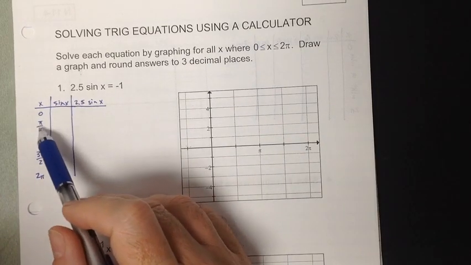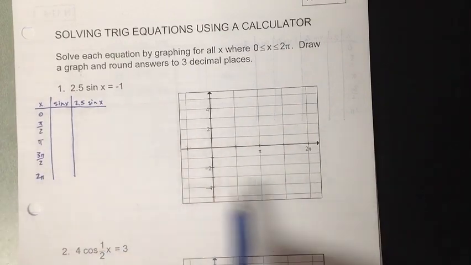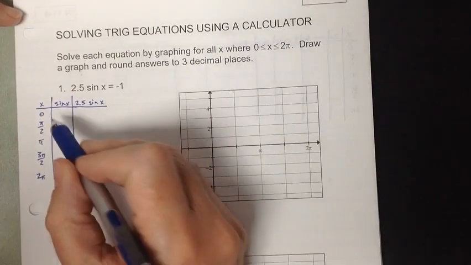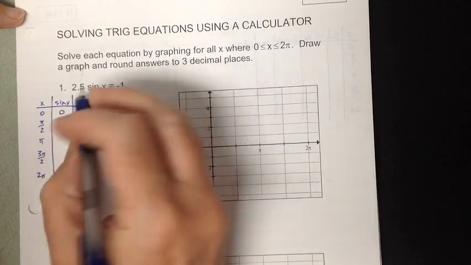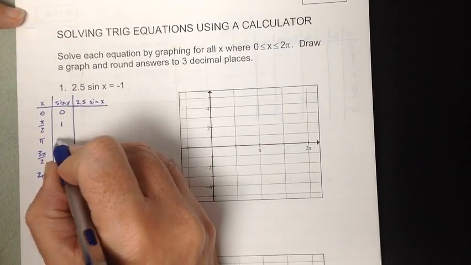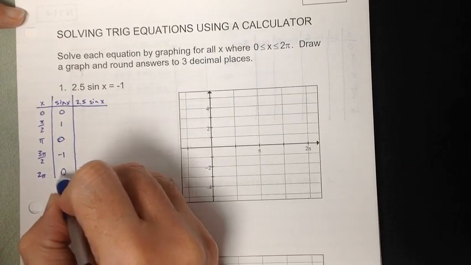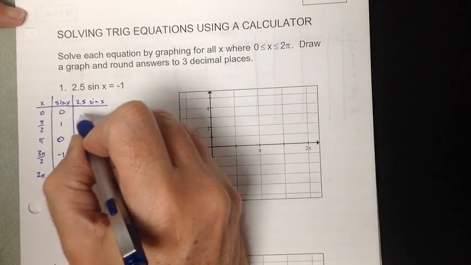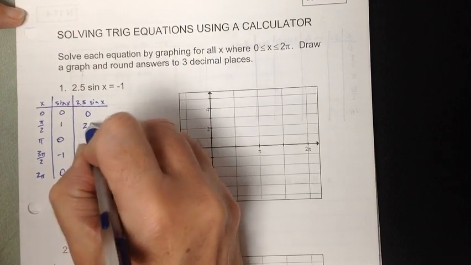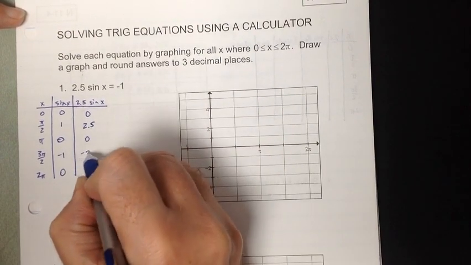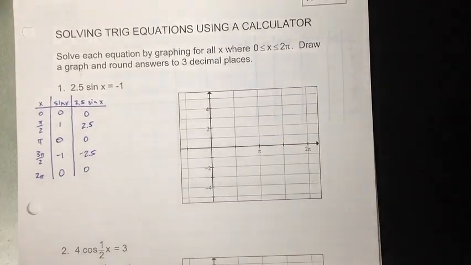I put in x values of 0, pi halves, pi, 3 pi halves, and 2 pi to help me graph this. So sine of 0 is 0, sine of pi halves is 1, sine of pi is 0. Sine of 3 pi halves is -1, and 2 pi is 0. So multiply each of those by 2.5, and I have that.